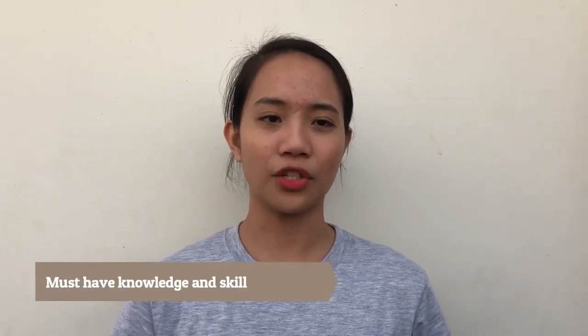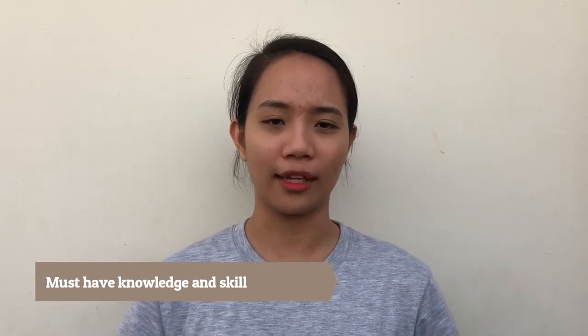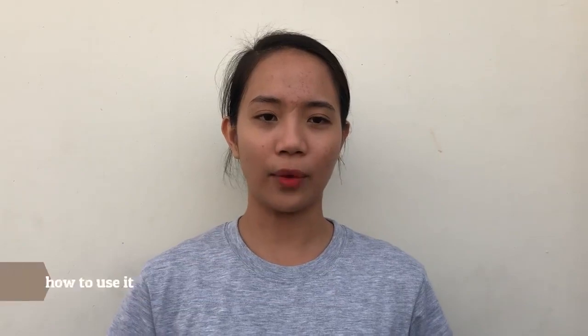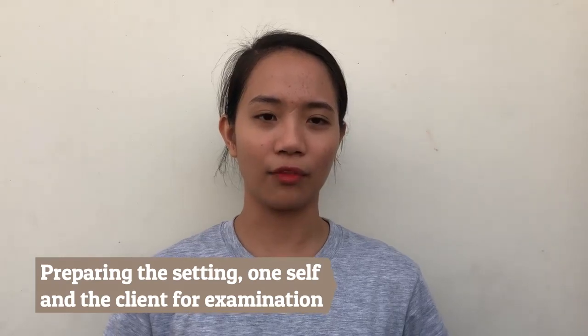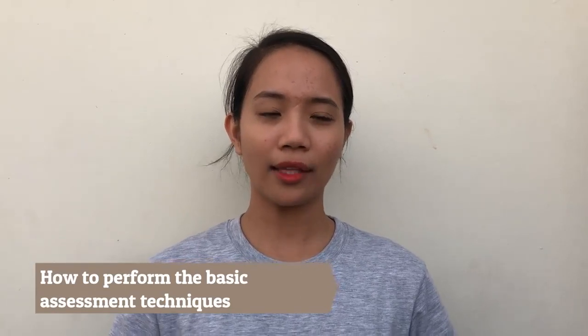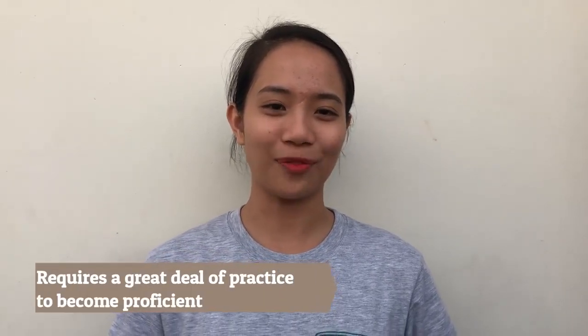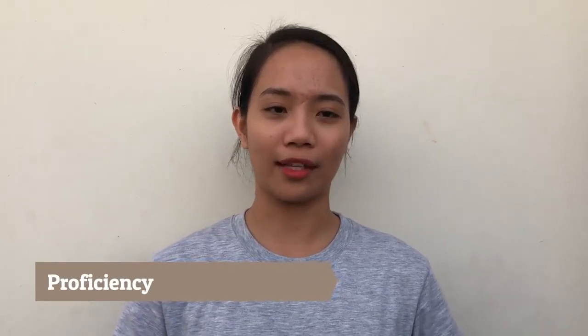So for the summary of 4 techniques for collecting objective data, collecting objective data is essential for a complete nursing assessment. The nurse must have knowledge and skill in 3 basic areas to become proficient in collecting objective data: necessary equipment and how to use it, preparing the setting, oneself, and the client for the examination, and how to perform the 4 basic assessment techniques. Collecting objective data requires a great deal of practice to become proficient. Proficiency is needed because how the data are collected can affect the accuracy of the information elicited.